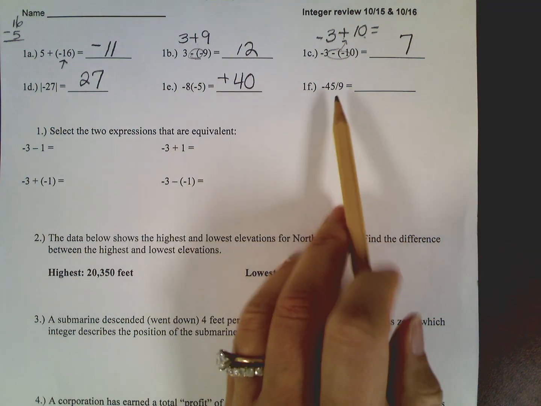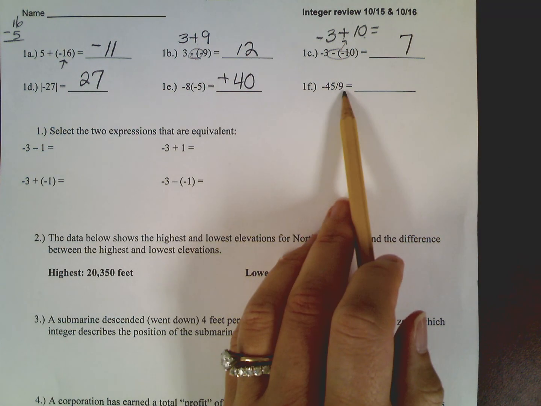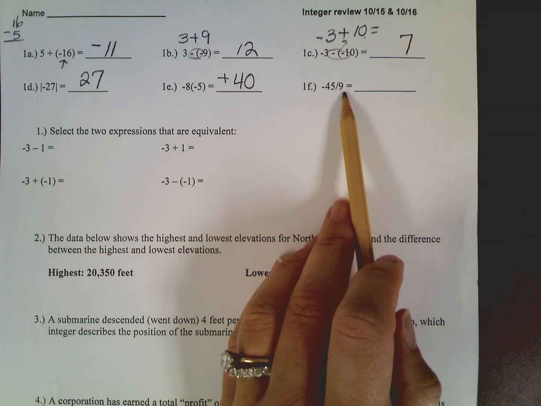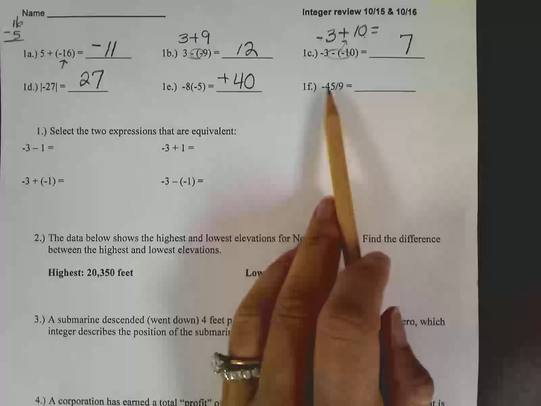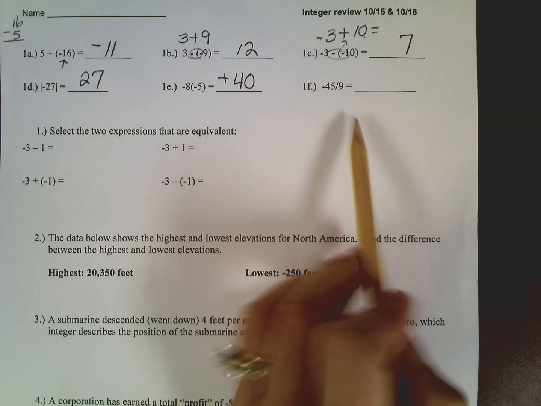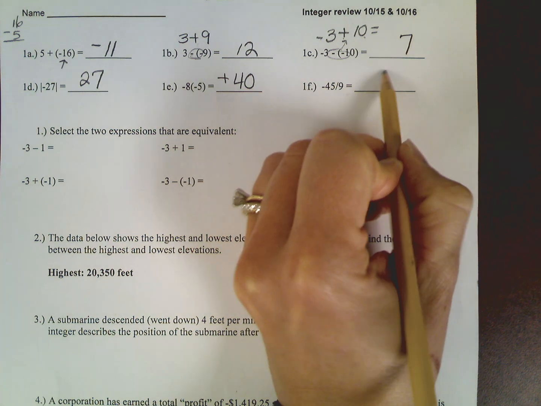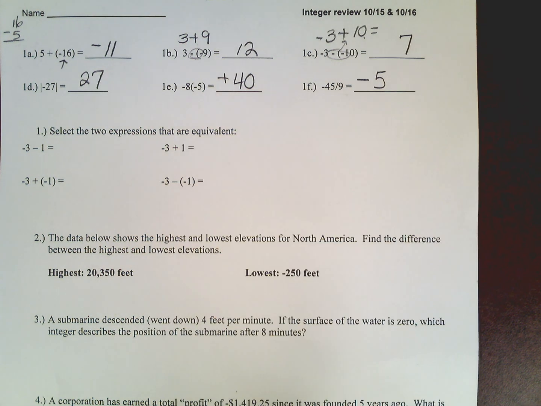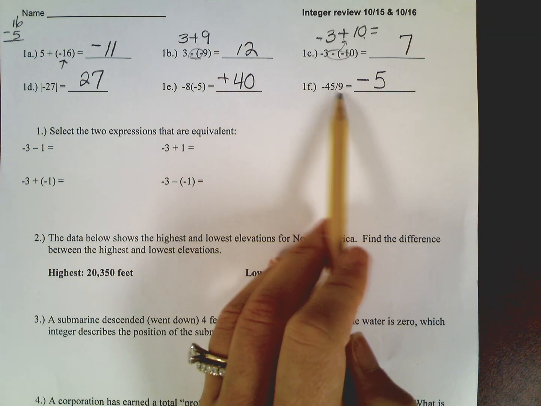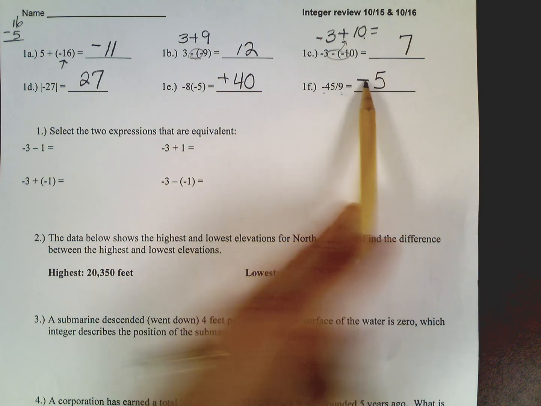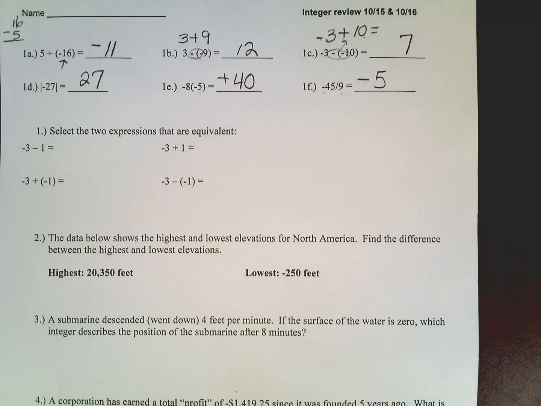And then same thing with our different signs, right? You can think of it like 9 groups. We're going to make 9 groups out of 45 negatives. So if I had 45 negatives drawn here and I wanted to make 9 groups, I'd have 5 in each group and they would all be negative. So when you divide, the same rules apply as when you multiply. Different signs, the answer is negative. Same signs, the answer is positive.